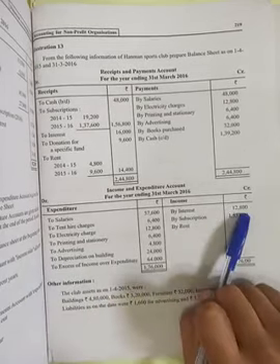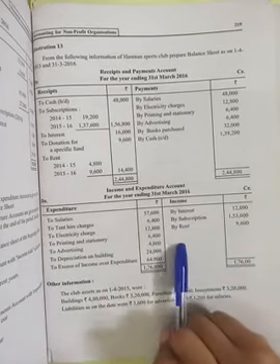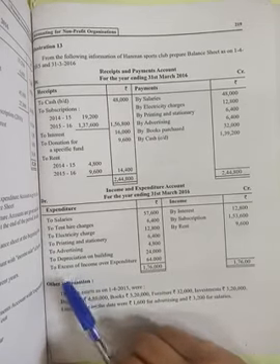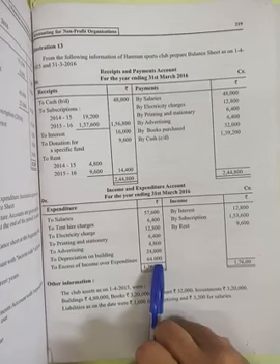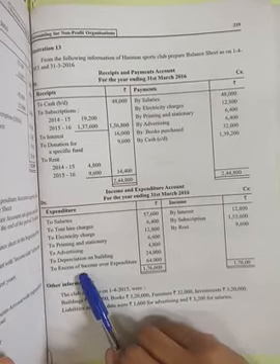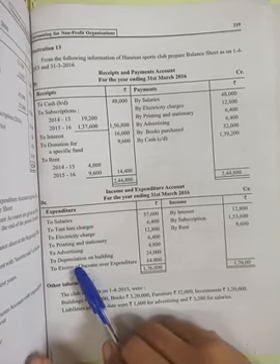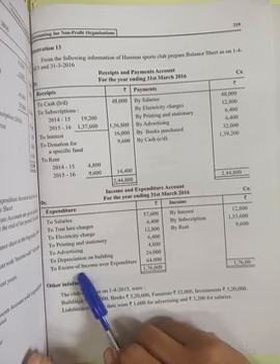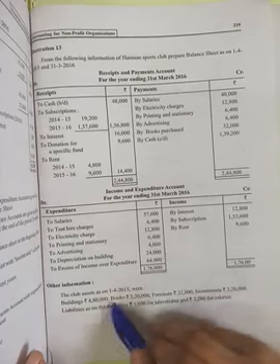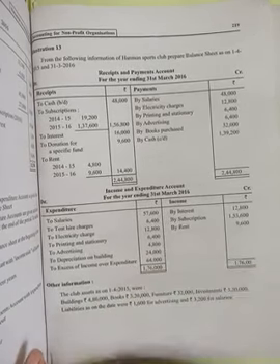Next, by interest, by subscription, by rent. In this income and expenditure account, we get a surplus amount of 64,000, that is, excess of income over expenditure. Total of the expenditure and income sides is 1,76,000 each.